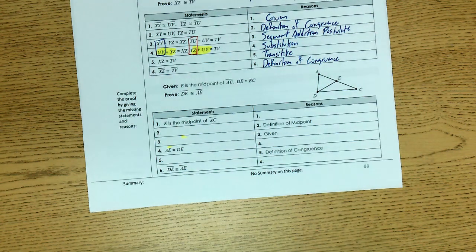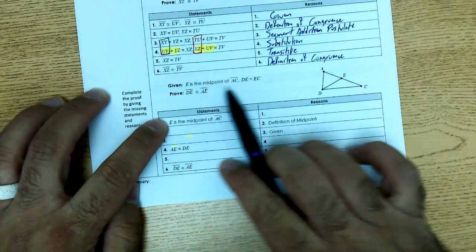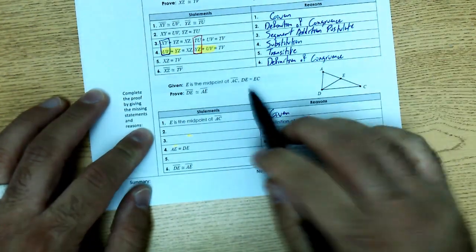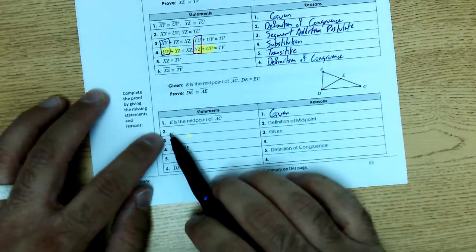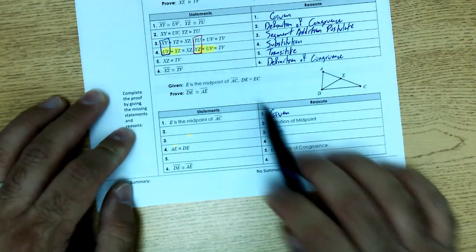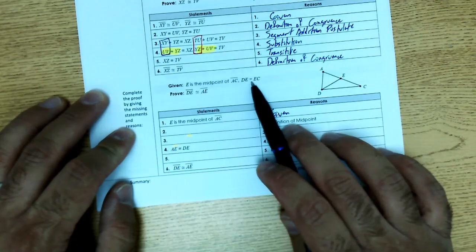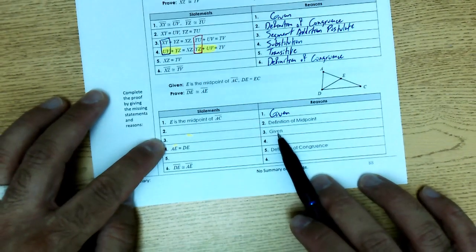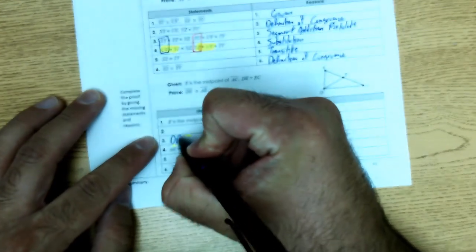Complete the proof by giving the missing statements and reasons. So E is the midpoint of AC, and DE is equal to EC. So we have two given statements there. So let's fill that in where we can. E is the midpoint of AC. That's given. DE is equal to EC. Normally we would put that on the second one, but that's not supposed to be there. There's a given here, though. So let's put the second part of the given where they told us to.